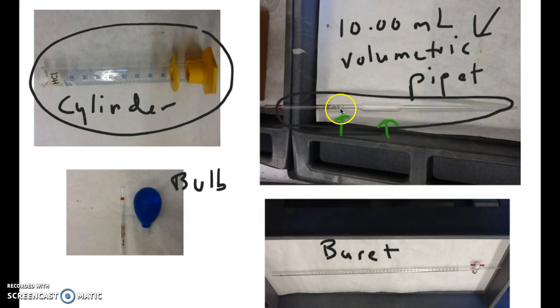There's actually only one mark, and that mark is located right here. That mark corresponds to 10 milliliters. So if you get your liquid up to this height, then that would correspond to 10 milliliters. Specifically in this case 10.00, because that's the precision given by the manufacturer of this volumetric pipette.